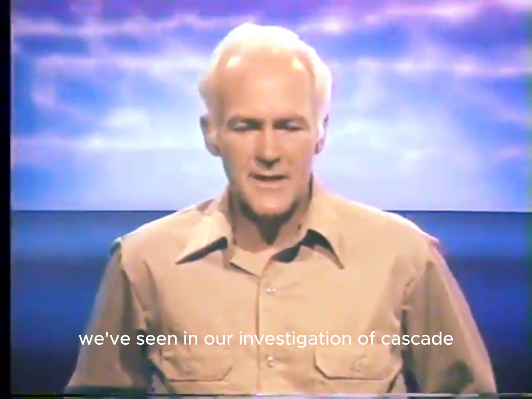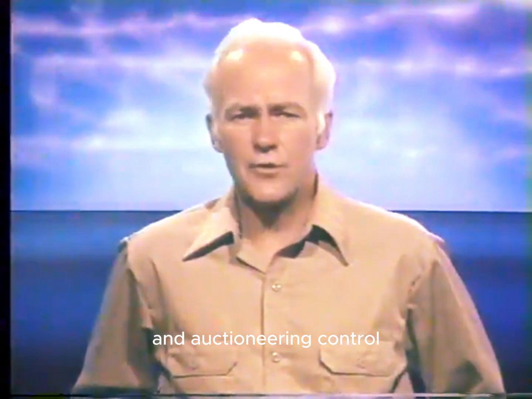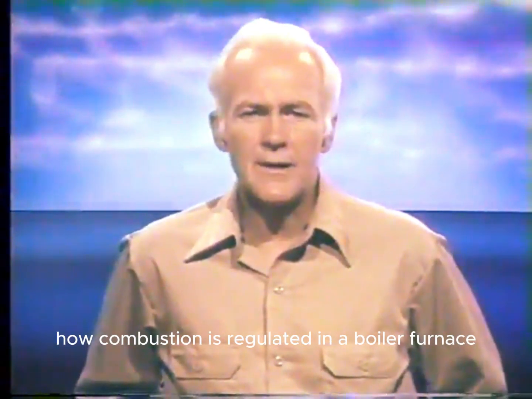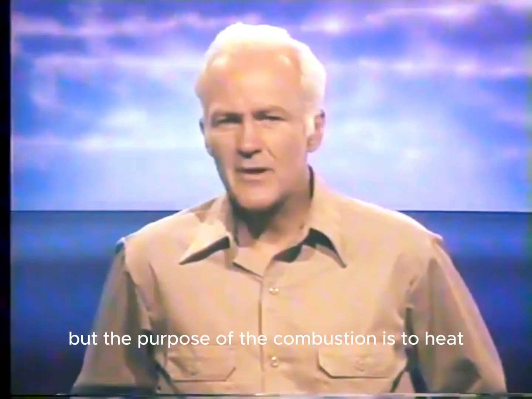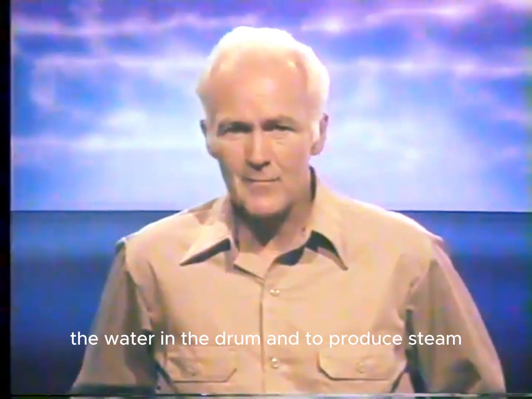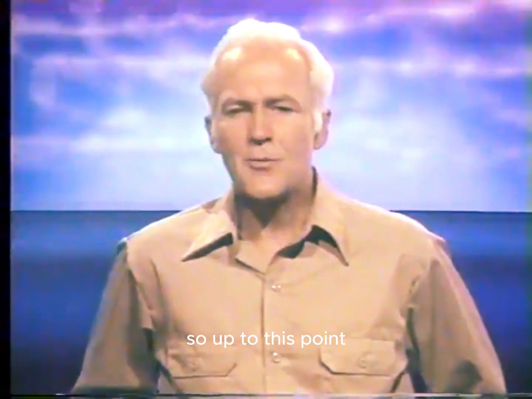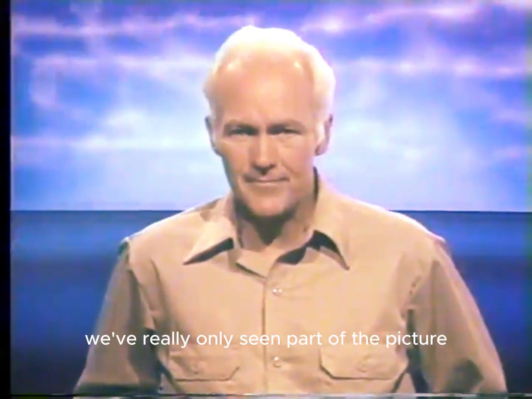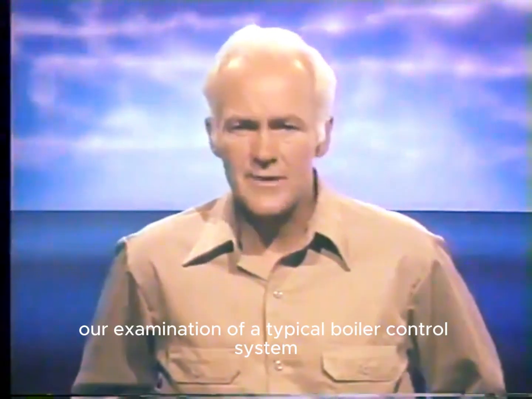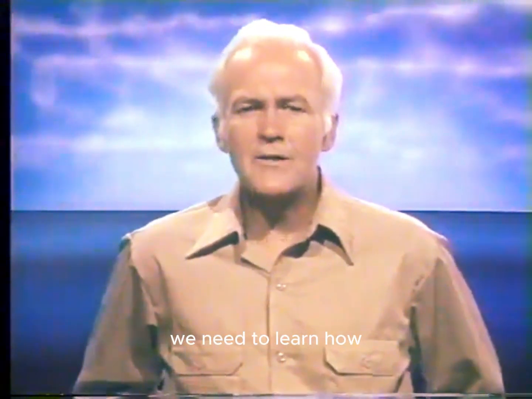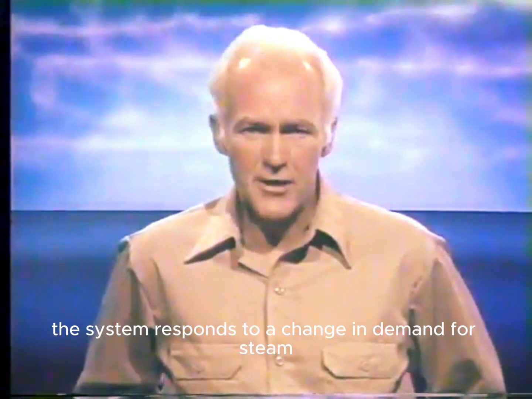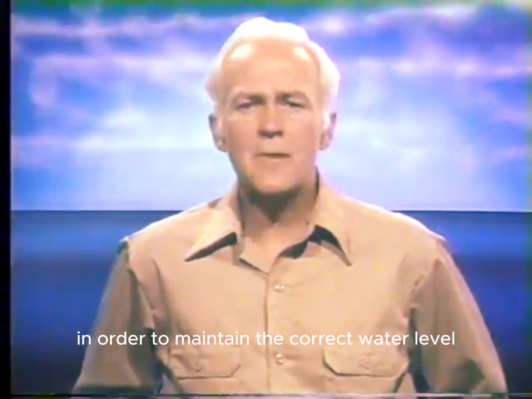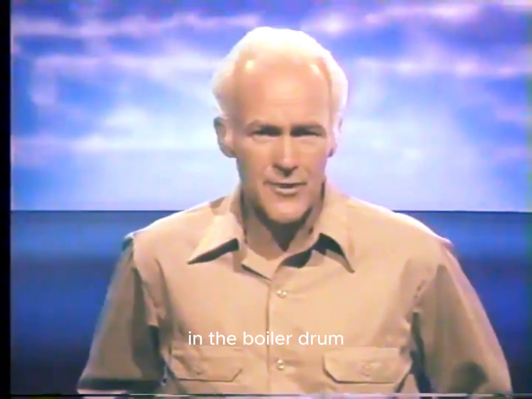We've seen in our investigation of cascade and auctioneering control how combustion is regulated in a boiler furnace. But the purpose of the combustion is to heat the water in the drum and to produce steam. So up to this point, we've really only seen part of the picture. To complete our examination of a typical boiler control system, we need to learn how the system responds to a change in demand for steam in order to maintain the correct water level in the boiler drum.